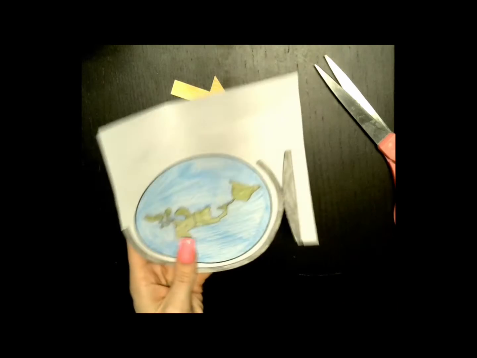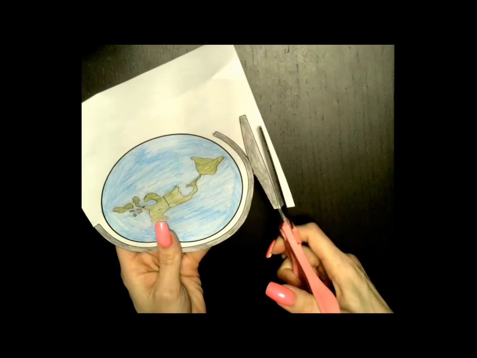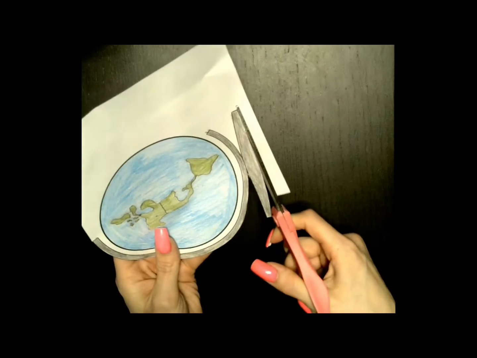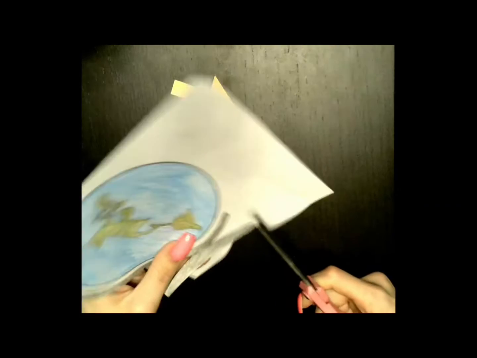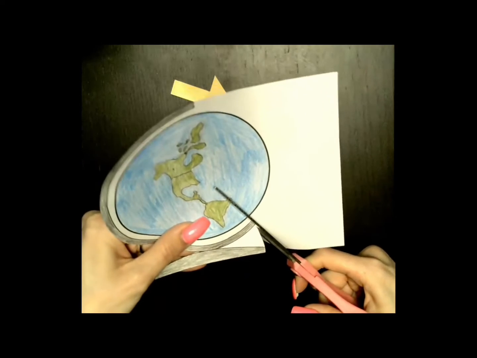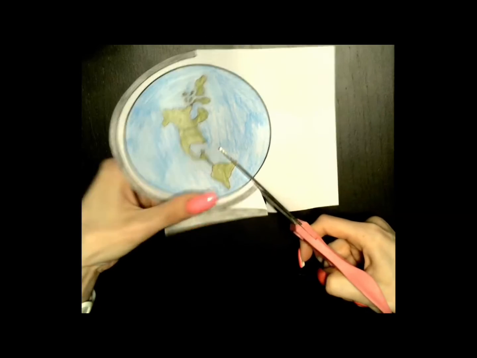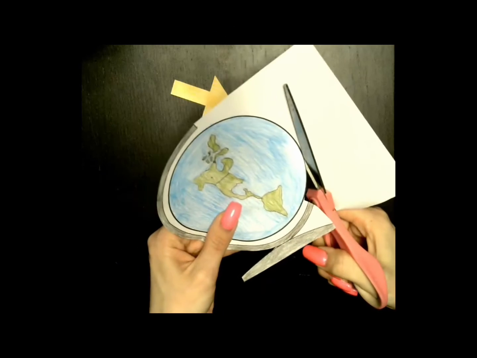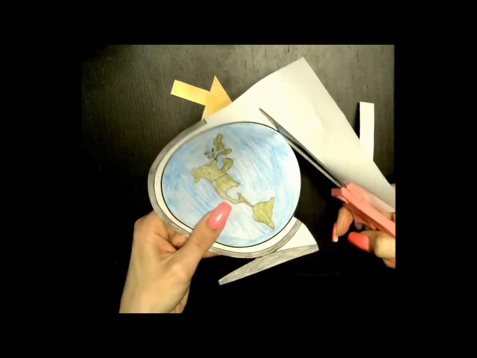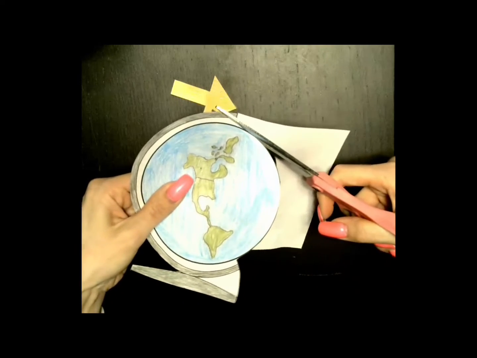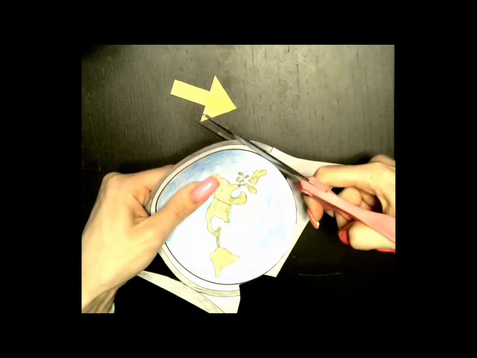Recycle that. Okay. Now, we're going to keep it kind of as one. I don't want you to have to glue too many thin pieces. So what we're going to do is cut up to the blue, and then we'll go around. Okay, don't cut off the part called the stand of the globe. Don't cut that off or it'll be tricky for you to glue together again.